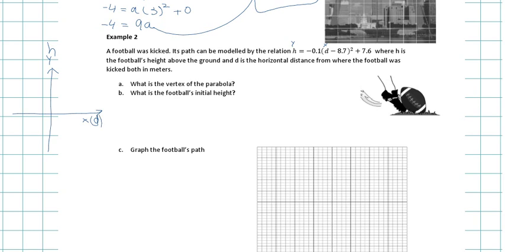Now, what is the vertex of the parabola? First of all, I know it's a parabola because it's degree 2. All right. What's the vertex? 8.7 and 7.6. What's the football's initial height? 0.